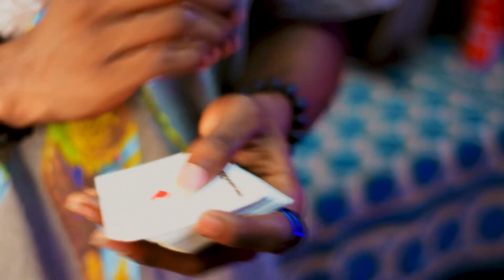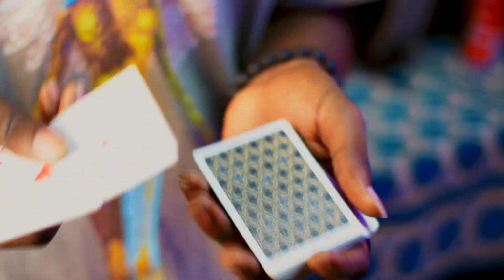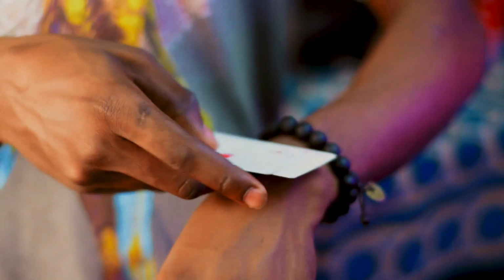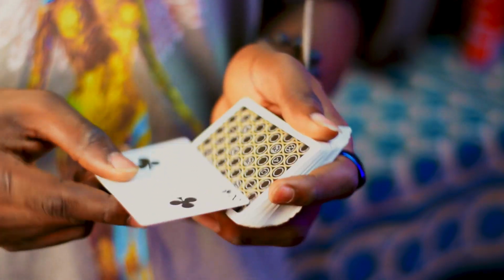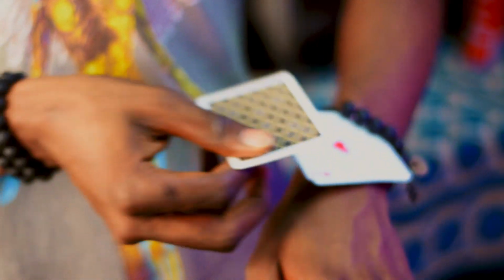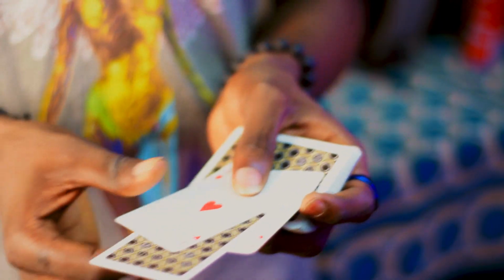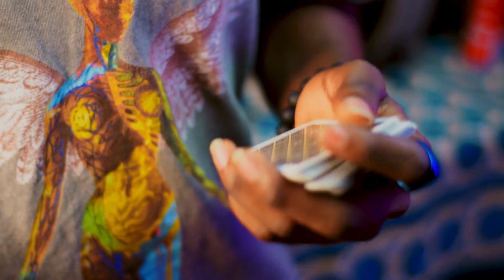I'll just go over the performance. I'm not teaching it once more, just how it should look. So we have this selection, the 12 of clubs, and you're going to do the switch right there. As you go over to put the card in your pocket, you do the move. So you do the move as you go to put the deck in your pocket, like that.